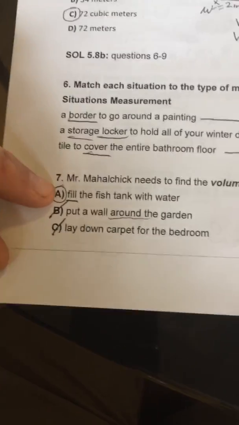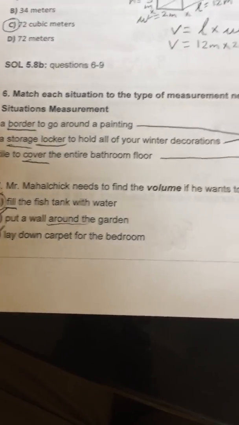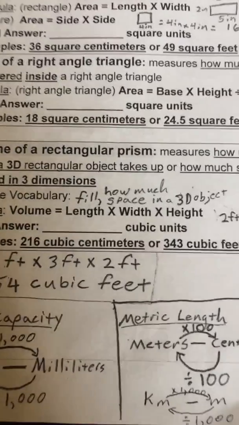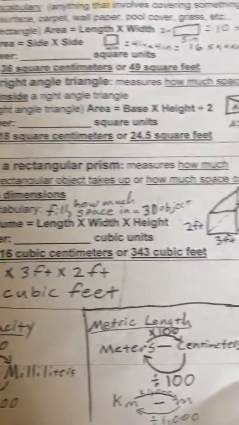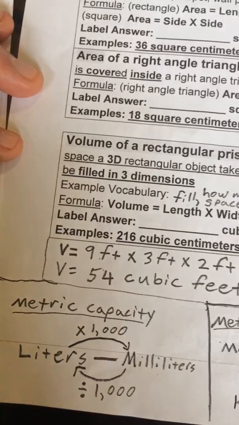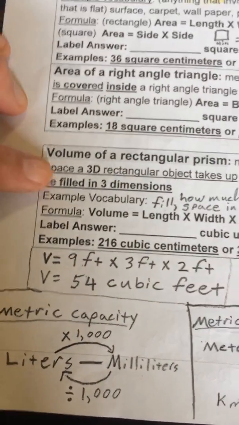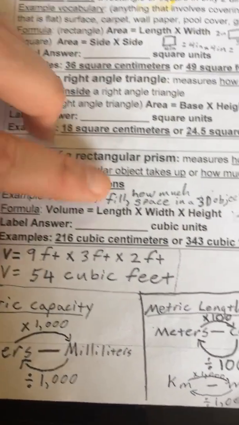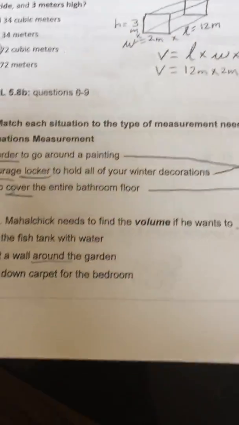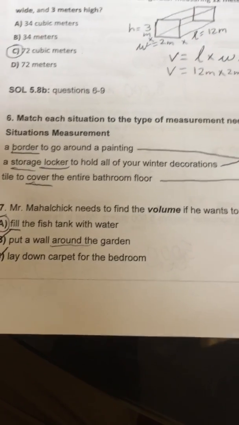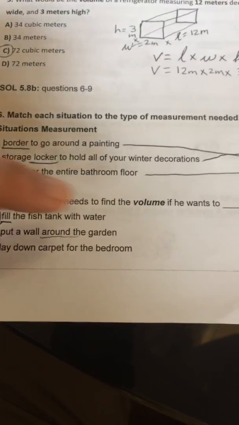For this one, we already did this one. We figured out that it was A. But remember, we're doing volume. We go over here to this. We look at the definition, and it says how much space can be filled in 3 dimensions. Filled is a clue. Fill is the vocab. Or the 3D object is, even if it doesn't say the word 3D, we know we're dealing with 3D, okay, because it's volume.